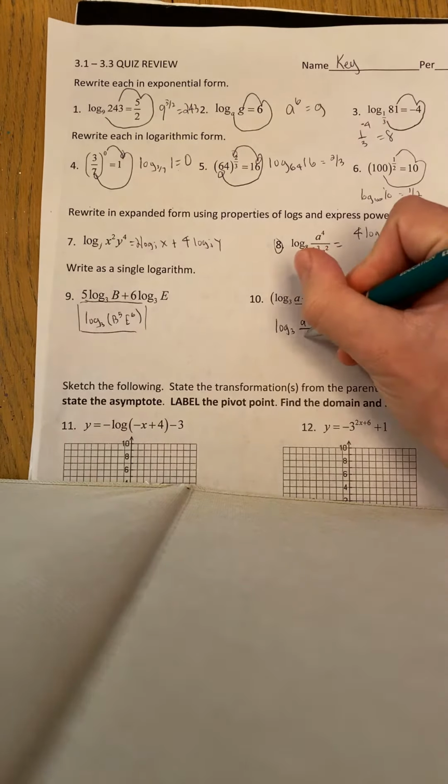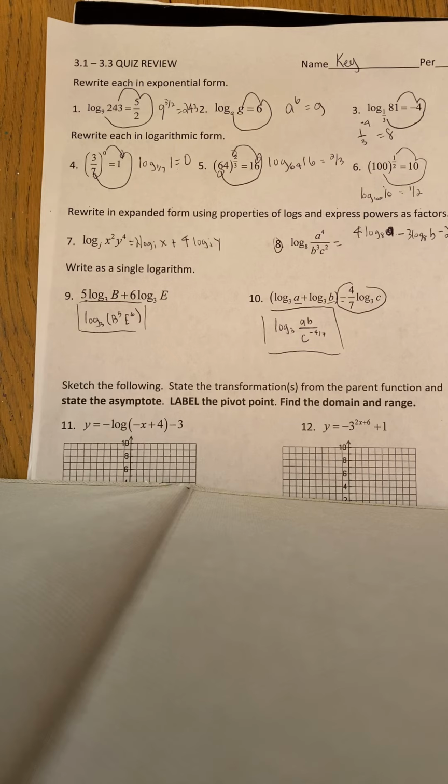So I know it's using multiple different properties in one equation, but if we break it up and just simplify that to where we just think of it as we know what a plus b is, multiplication, we know what subtraction is, division, and we know anytime we see a number in front and we want to rewrite it as a single log, it needs to go as our degree.